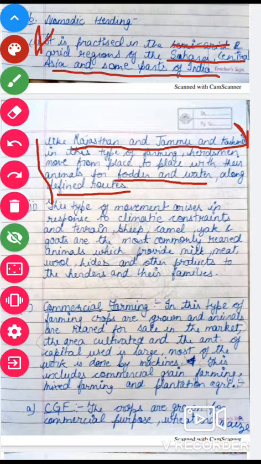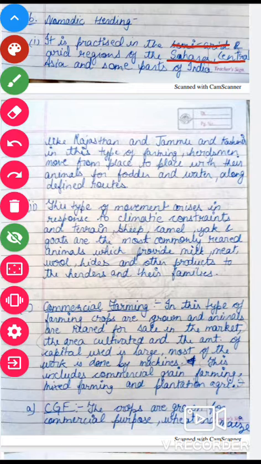Now the second point can be: this type of movement arises in response to climatic constraints and terrains. Sheep, camels and yaks are the most commonly reared animals, which provide milk, meat, etc. for their family.